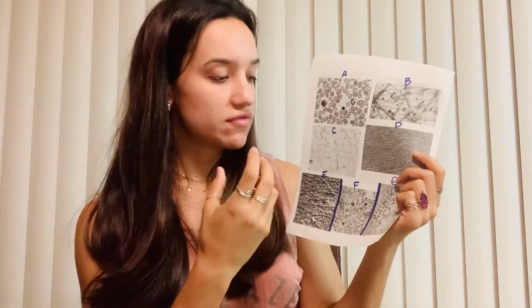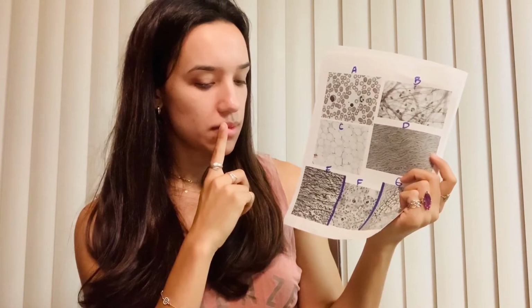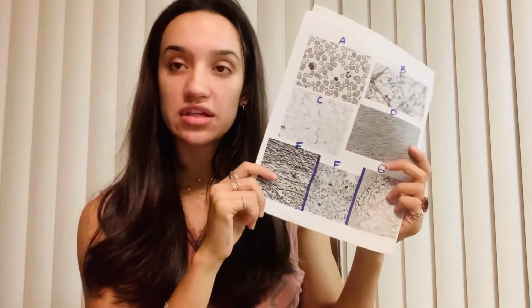It is found in large arteries, and the purpose of this is to maintain blood pressure. I believe it's found in large arteries, and the purpose of it is to maintain blood pressure.